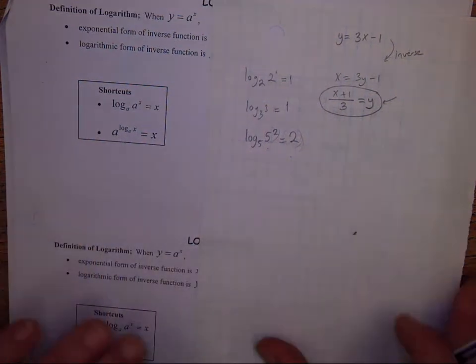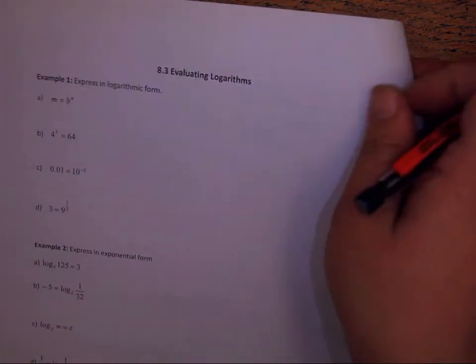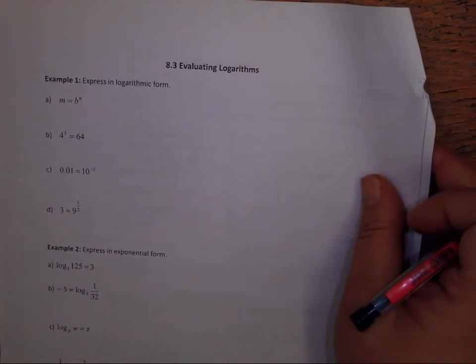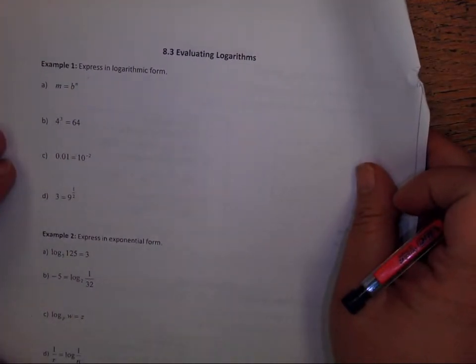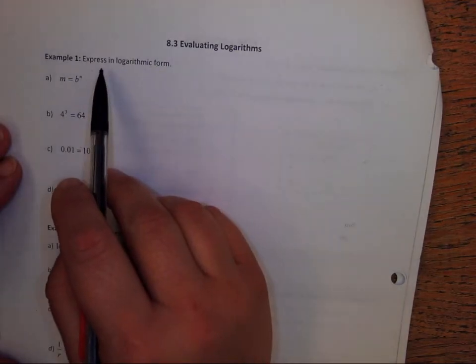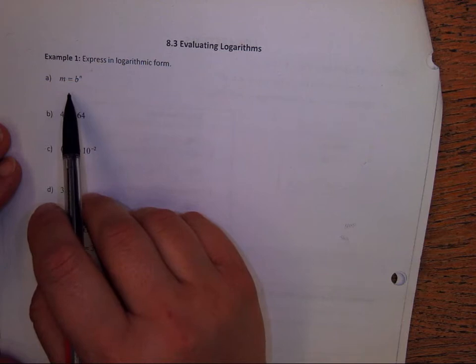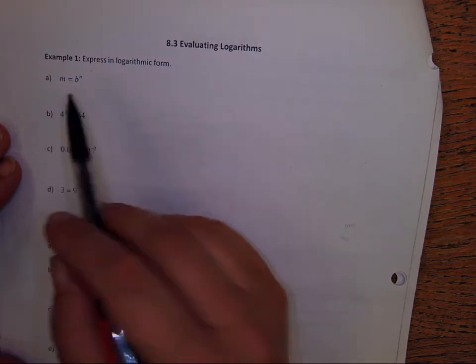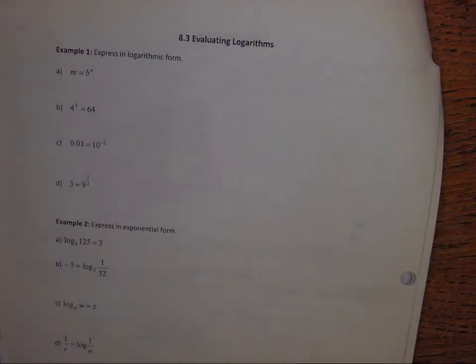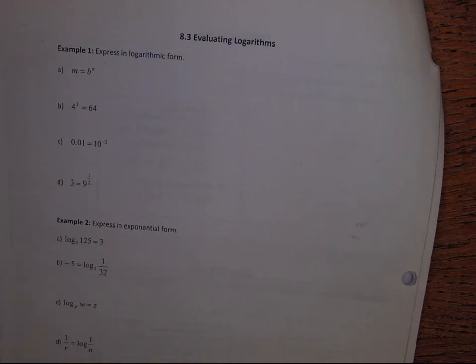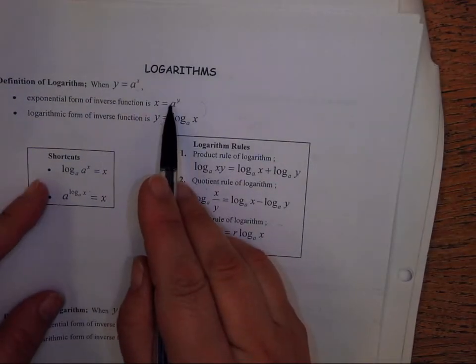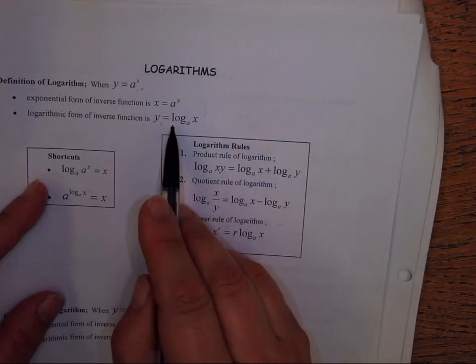Another one, we can look at this later. So let's look at example 1. So we are evaluating logarithms. The question says, express in logarithmic form. So they are giving you the exponential form. They're asking you to represent it with the logarithmic form.